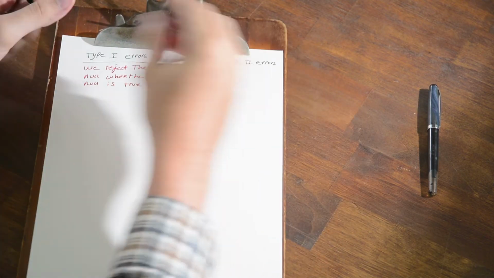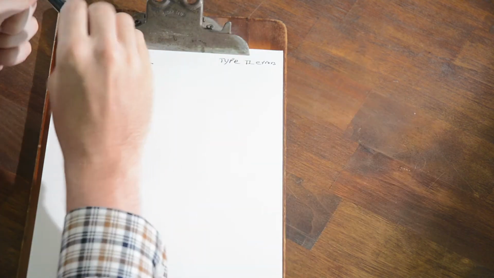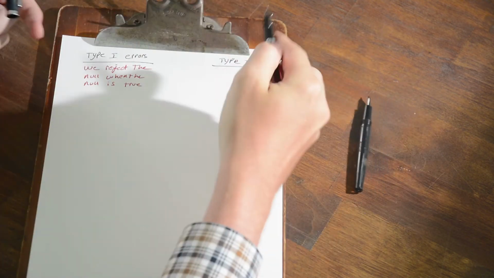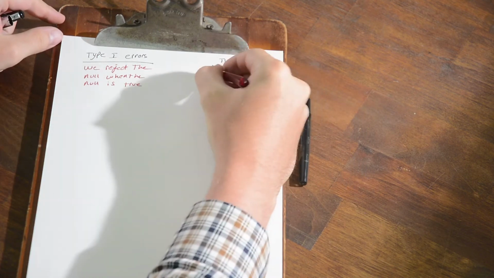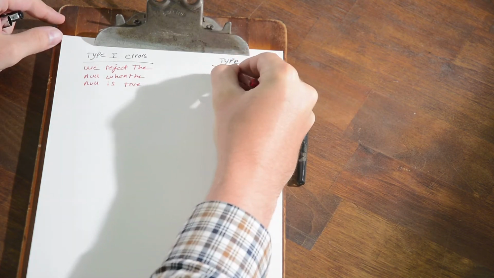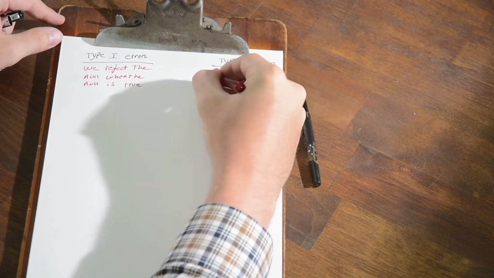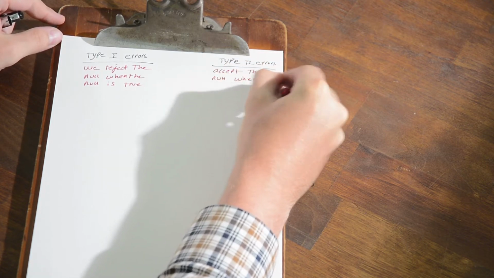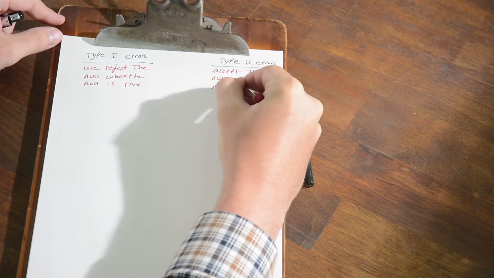Conversely, a type 2 error, let's stay consistent in our coloring here, is where we accept the null when the null is false.